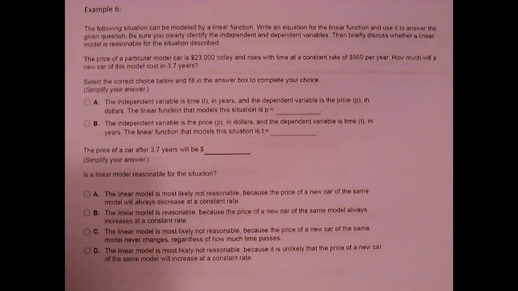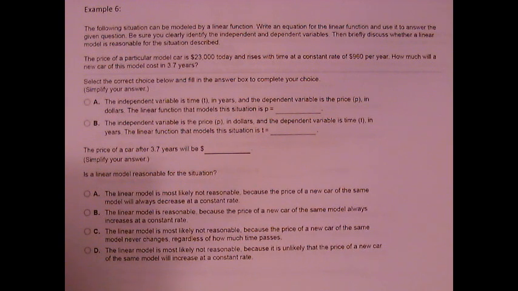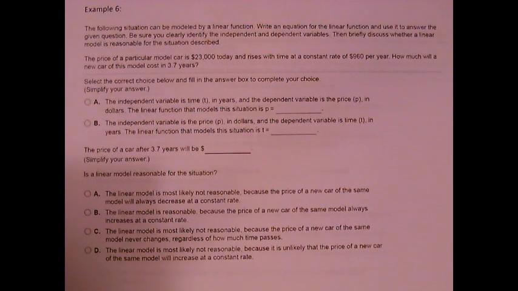Okay. So, let's look at this example here. The following situation can be modeled by a linear function. Write an equation for the linear function and use it to answer the given question. Be sure you clearly identify the independent and dependent variables, then briefly discuss whether the linear model is reasonable for the situation described.